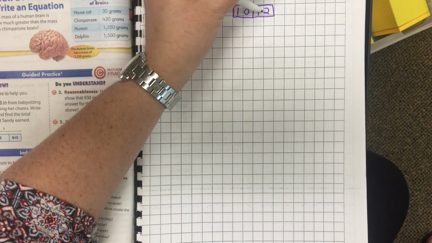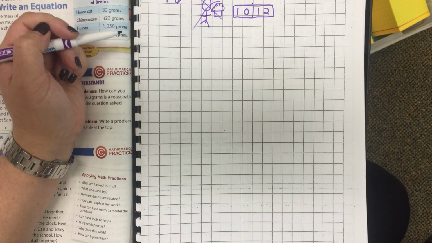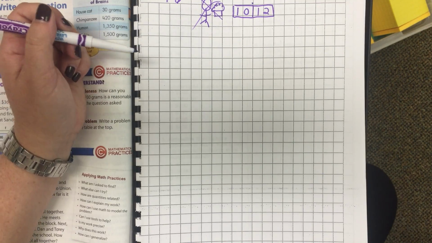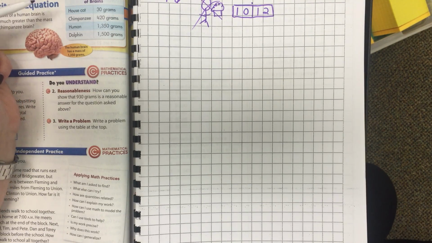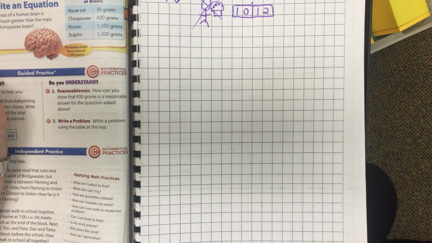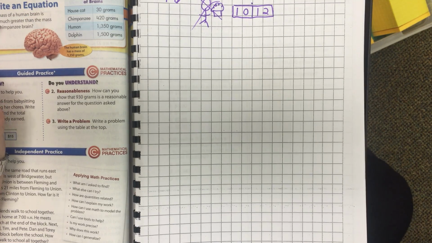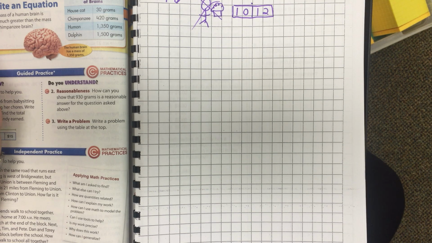If I see a question mark in one of these parts, I know it's asking me to subtract to figure out what is missing. So when I'm looking at this, it's got a little graph here. It's talking about the different types of brains. It's asking, the mass of a human brain is how much greater than the mass of a chimpanzee brain? So what is it asking me to do? Subtract. What was my key word there that tells me I need to be subtracting? How much greater is my key word.